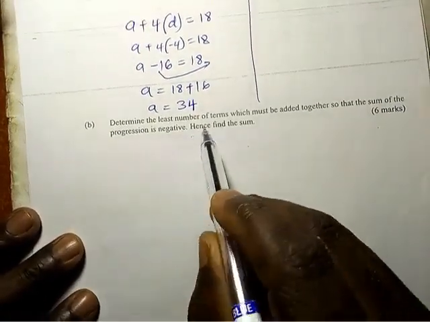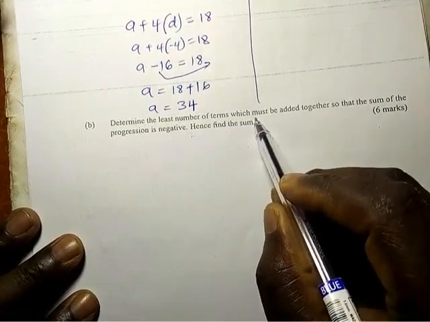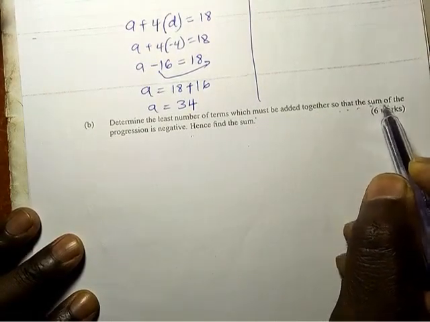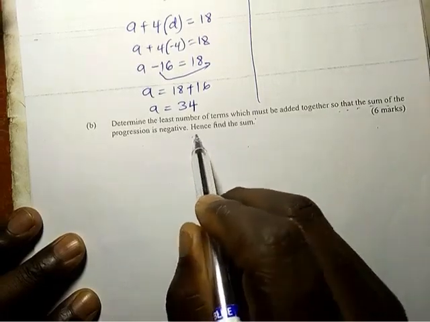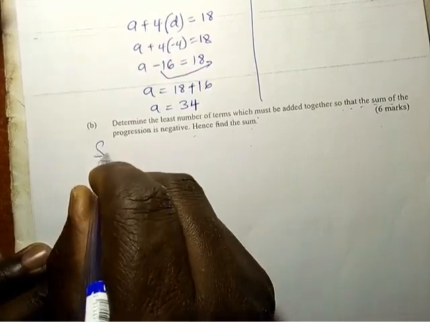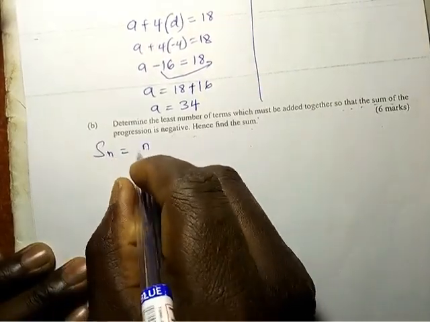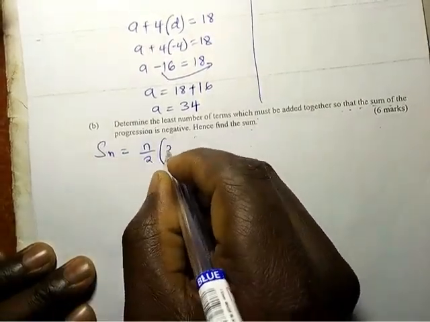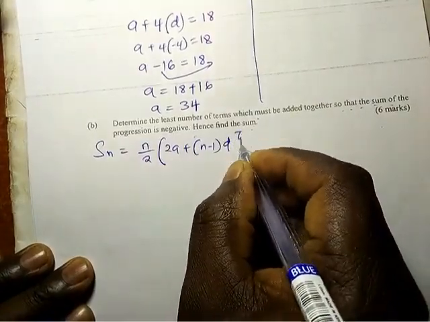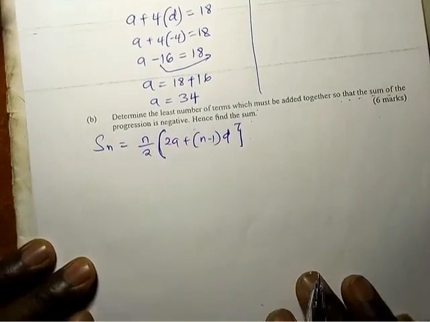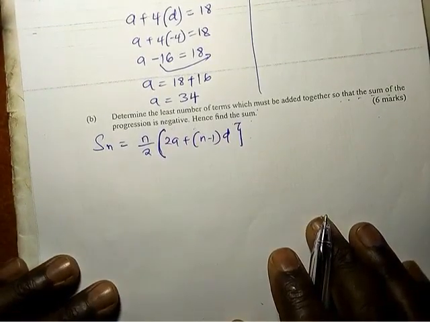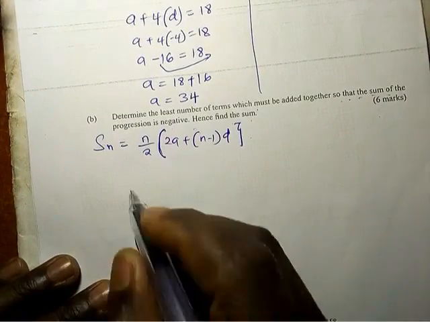Determine the least number of terms which must be added together so that the sum of the progression is negative. Hence, find the sum. So we know that the sum of n terms is n over 2 into 2a plus (n minus 1) times d. Yeah, we know that. So we want the sum that will give us a negative number, right?